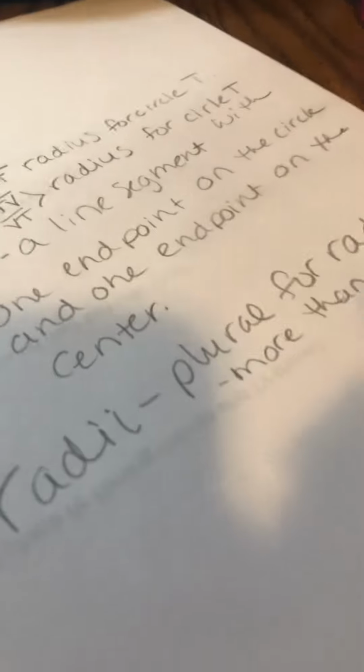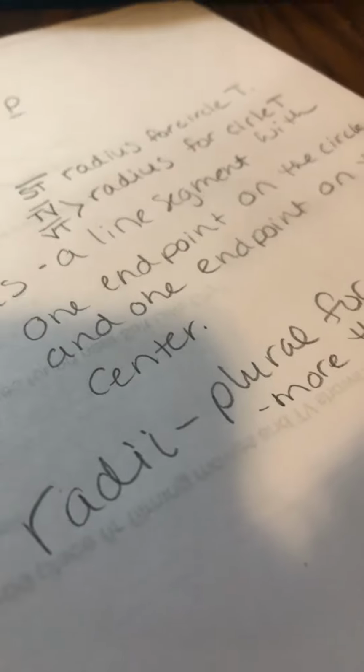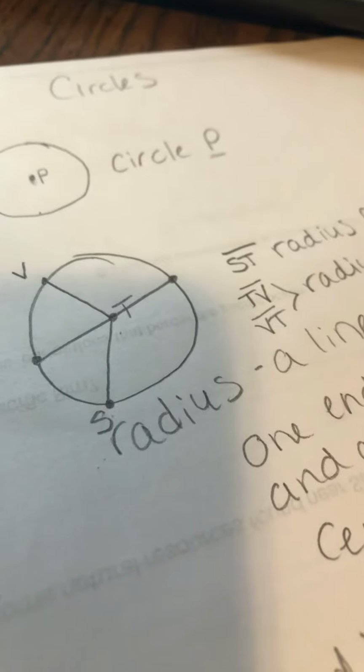Okay. Let's see, what else? What do we call the line that has an endpoint on the circle, passes through the center, and has an endpoint on the other side of the circle? We call that a diameter. So a diameter, sorry, this is really hard to do with my phone and holding the paper.